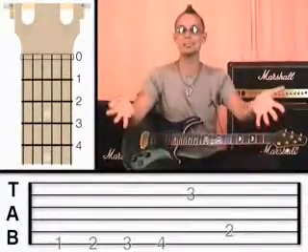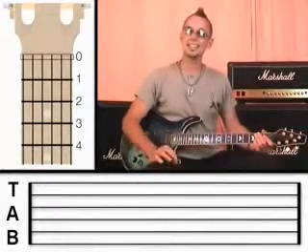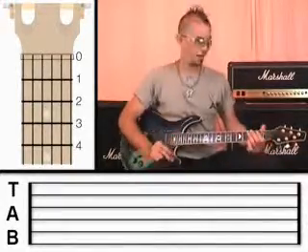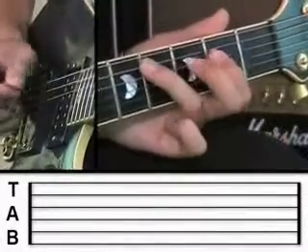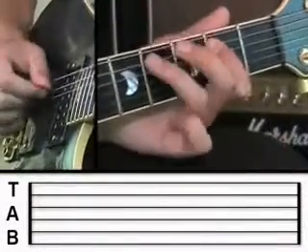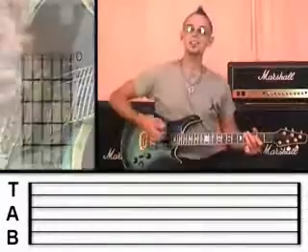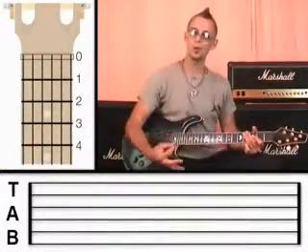So what I want to show you in this lesson is a little song, just a short little riff, and it goes like this. You probably recognise that that's a sort of rock and roll style progression.